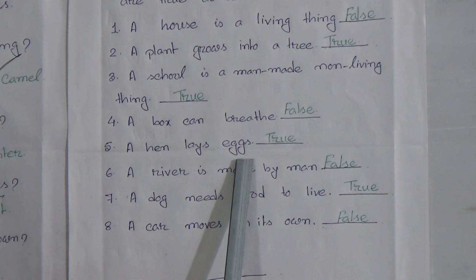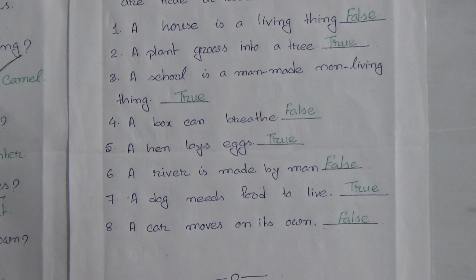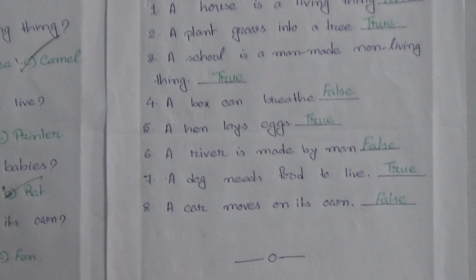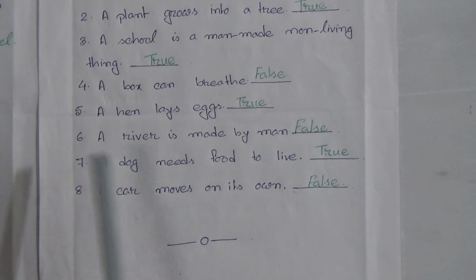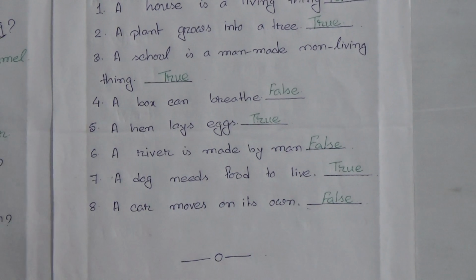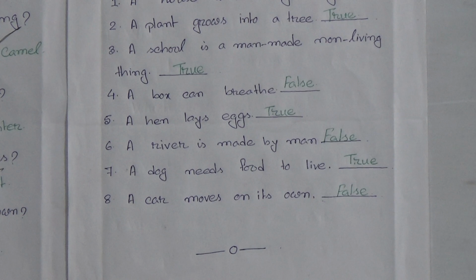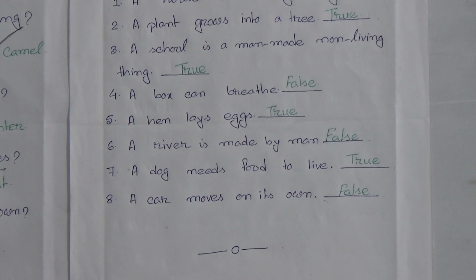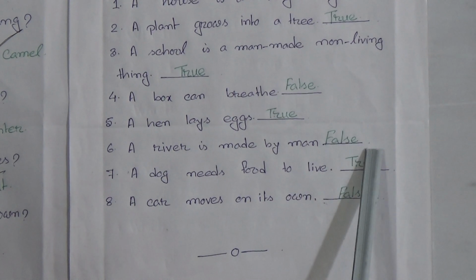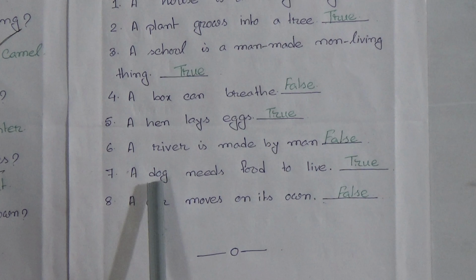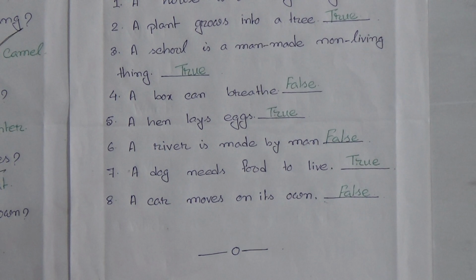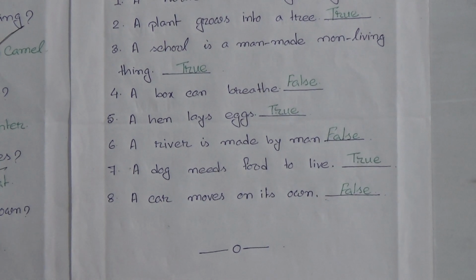Sentence number 5. A hen lays eggs. We know that a hen is a living thing and it also lays eggs. So the answer will be true. Number 6. A river is made by man. No, a river is not made by man. A river is a natural thing. So the sentence is false. F-A-L-S-E, false. Number 7. A dog needs food to live. The answer will be true because a dog is a living thing, so it needs food.